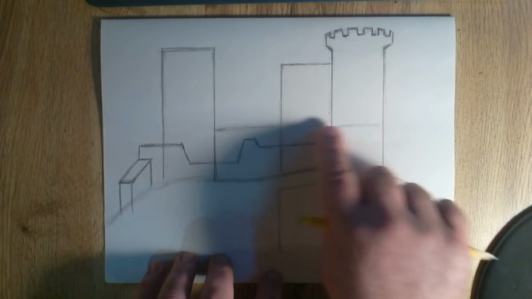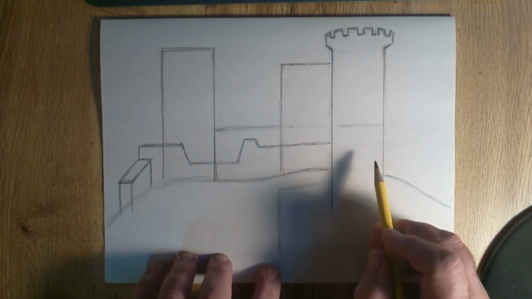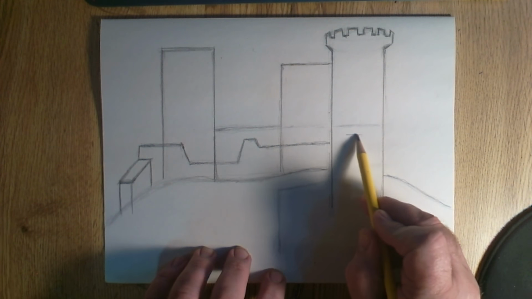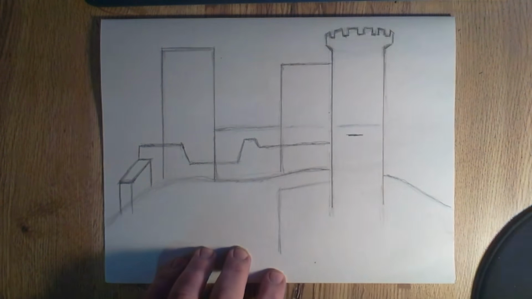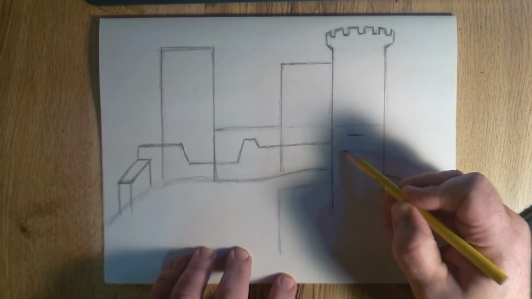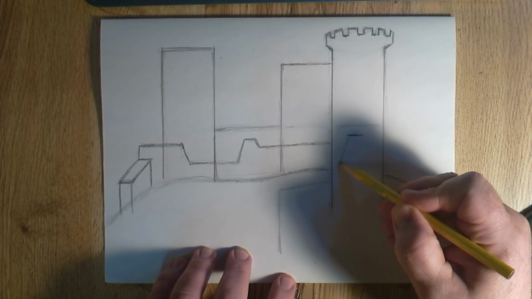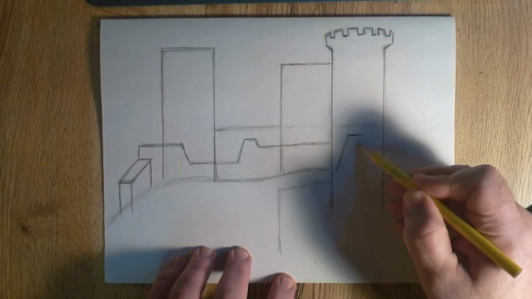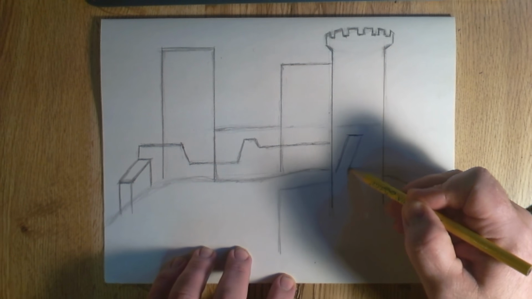And I'll again go back and erase those lines once we're done. But just beneath that reference there, I'm going to go with another little dash mark there that we're going to turn into, again, a 3-dimensional piece to a structure that juts out from the tower.